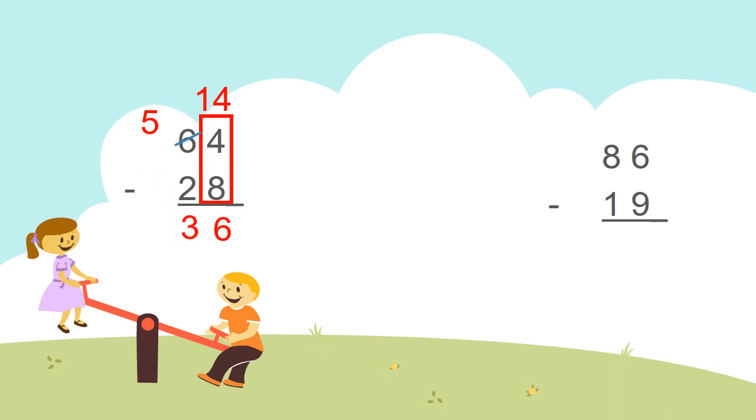Yes. Let's do this one. 6 minus 9. I have 6. Can I take away 9? No. So what am I going to do? Take away 1 from these tens. The tens became 7. What did I do with this one? I broke it to 10 ones. So 10 and 6 make what? 16, yes.